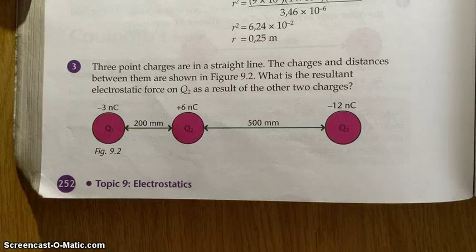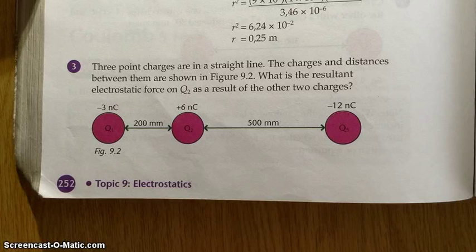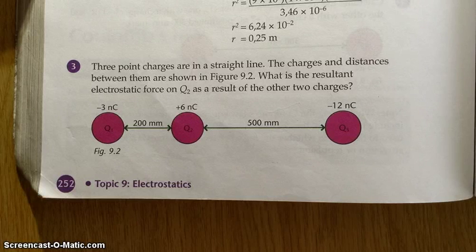Okay, I'm going to work through question 3 on page 252. Remember that the textbook does it in a different way, so I want you to look at this method, which is foolproof. The problem is about 3 point charges that are in a straight line, and the charges and distances are all given, and they want you to work out the resultant electrostatic force on Q2.